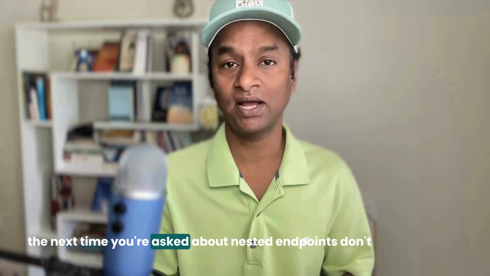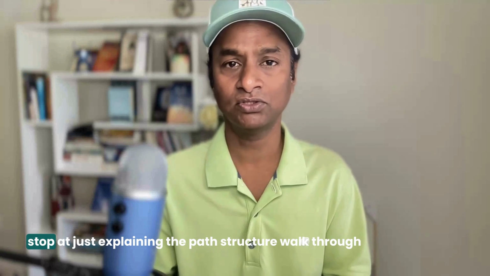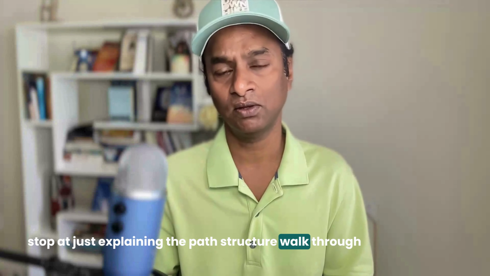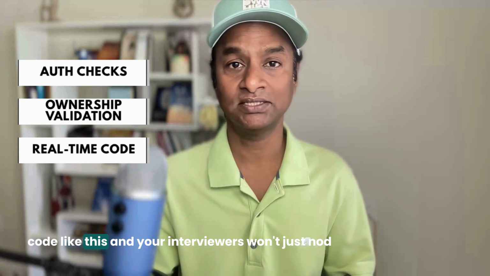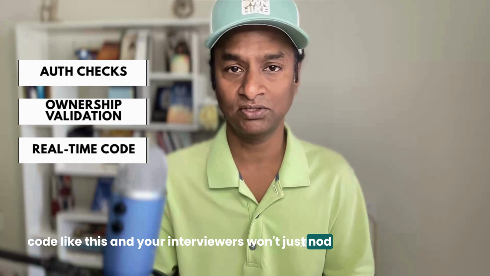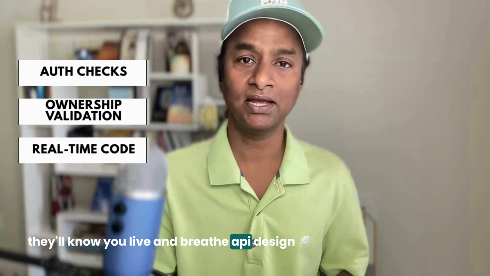So, the next time you're asked about nested endpoints, don't stop at just explaining the path structure. Walk through the auth checks, ownership validation, and real-time code like this, and your interviewers won't just nod, they'll know you live and breathe API design.